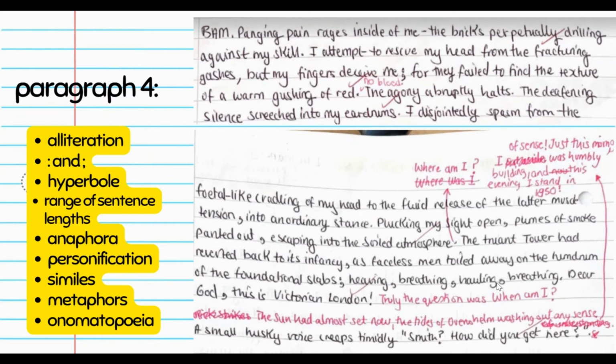Panging pain rages inside of me, the bricks perpetually drilling against my skull. I attempt to rescue my head from the fracturing gashes, but my fingers deceive me, for they fail to find the texture of a warm gushing of red. No blood? The agony abruptly halts. The deafening silence screeched into my eardrums.